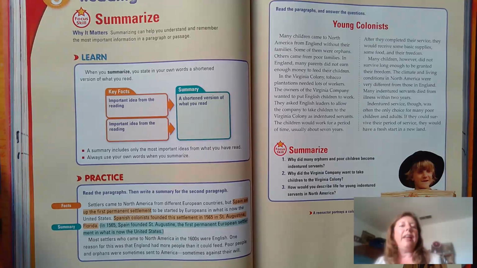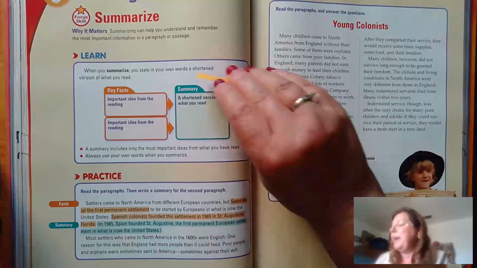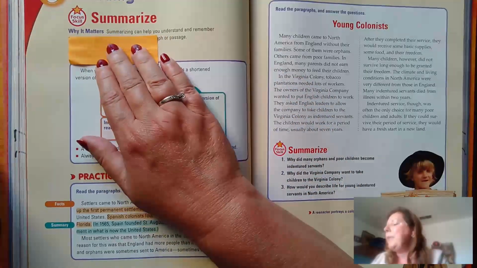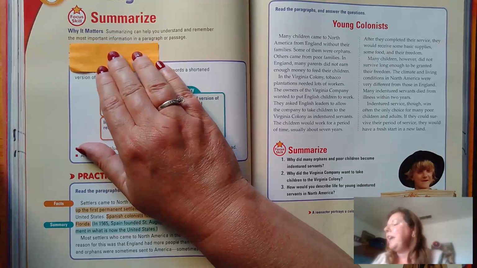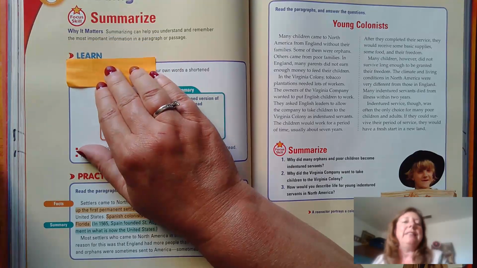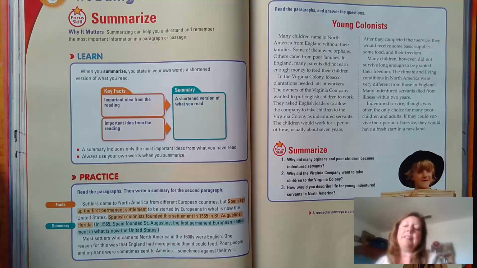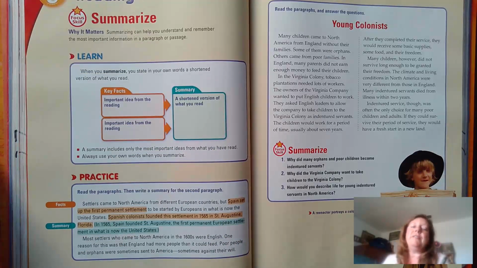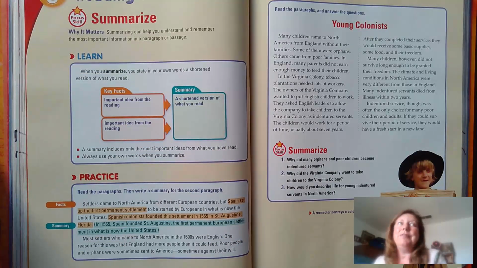Let's go ahead and learn about this because it is a very important skill no matter what you're reading. Why it matters: summarizing can help you understand and remember the most important information in a paragraph or passage. So I do read summaries. I do feel like it would be helpful if you could do that in the style. We'll try that.